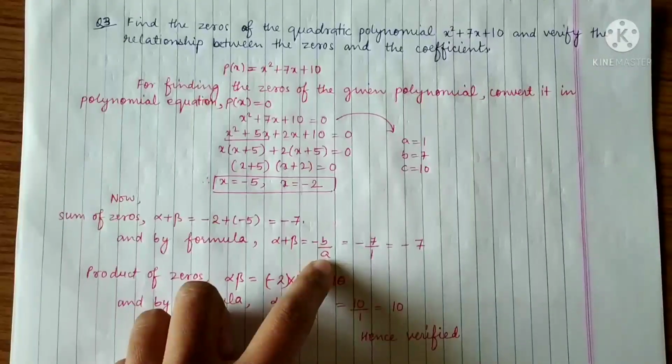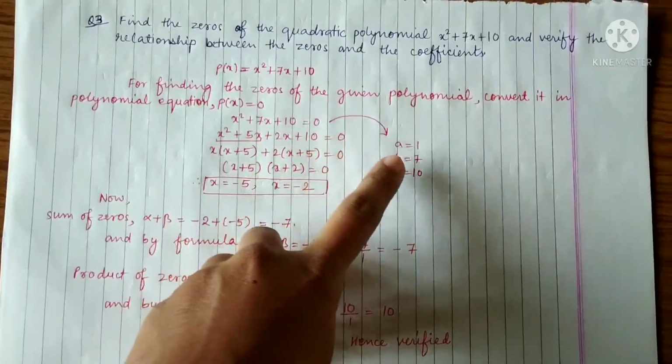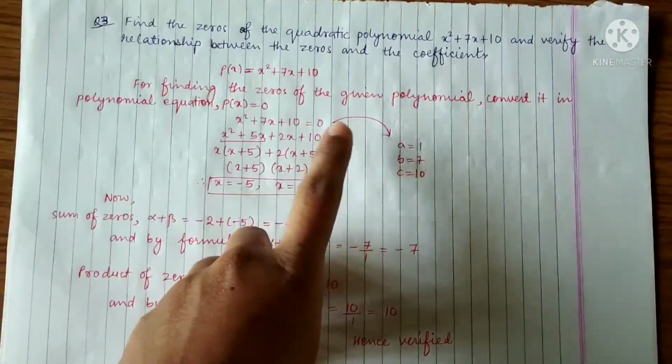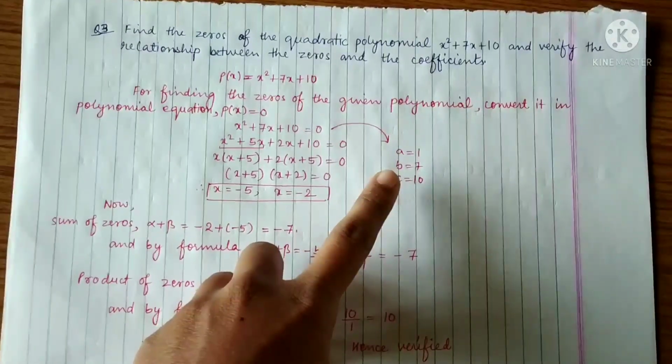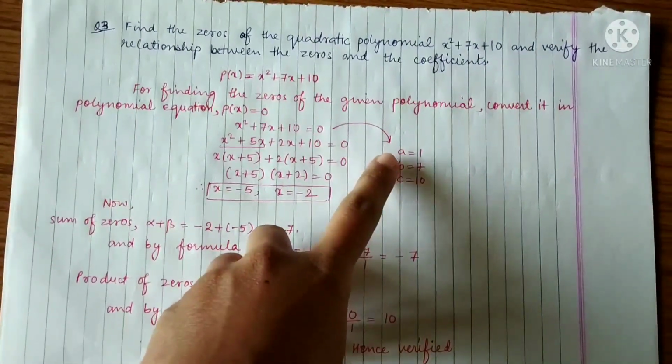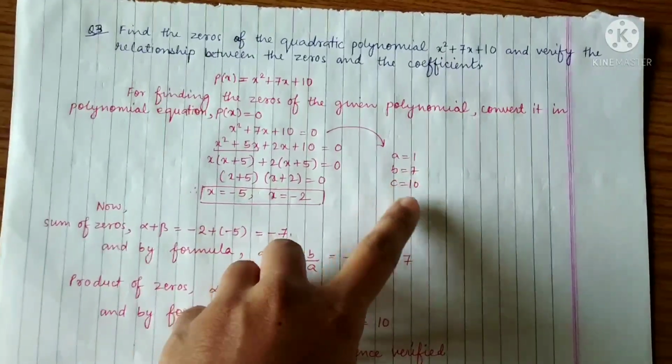माइनस बी बाई ए होता है. तो जब हमें ये जो गिवन क्वाड्रेटिक पॉलिनोमियल है इसको अगर मैं कंपेयर करूंगी, किससे कंपेयर करना है मुझे? जनरल इक्वेशन से. और जनरल इक्वेशन क्या होती है? ए एक्स स्क्वायर प्लस बी एक्स प्लस सी. तो यहाँ से हमारे पॉलिनोमियल ए बी सी की वैल्यू क्या आ जाएगी? ए इक्वल्स टू 1, बी इक्वल्स टू 7 एंड सी इक्वल्स टू 10.